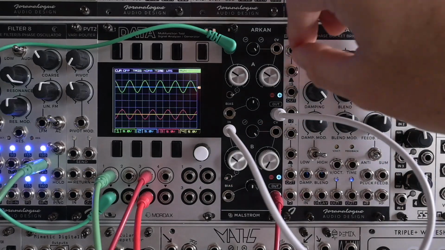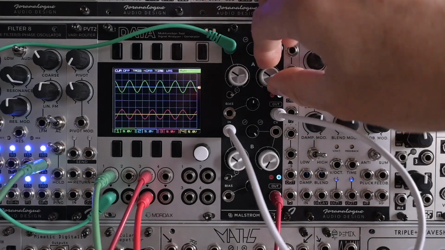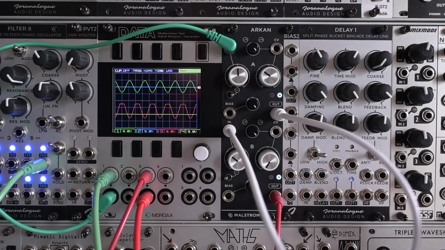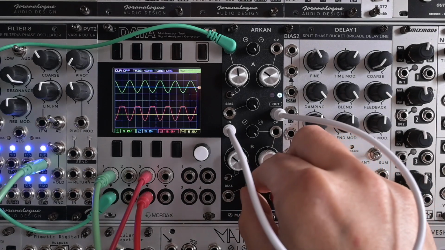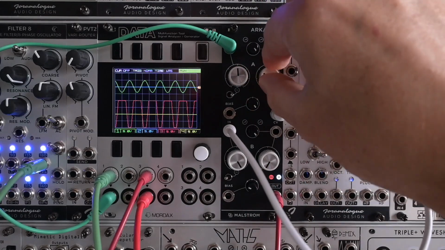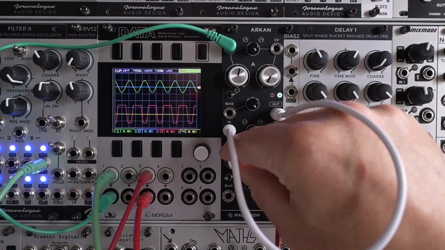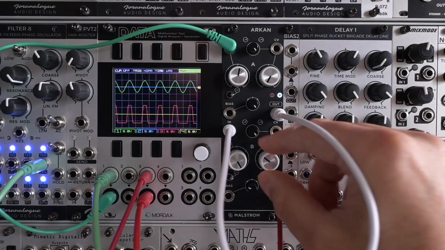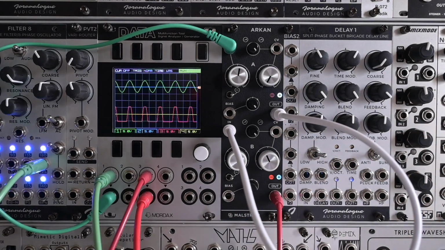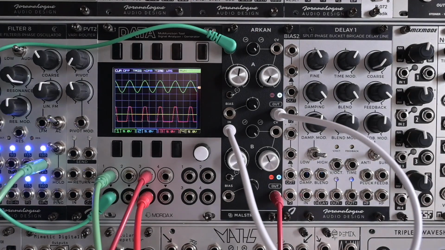And then you can start doing all kinds of clipping and offsetting. And inverting. And at this point, ARKAN just becomes a voltage controlled clipper.